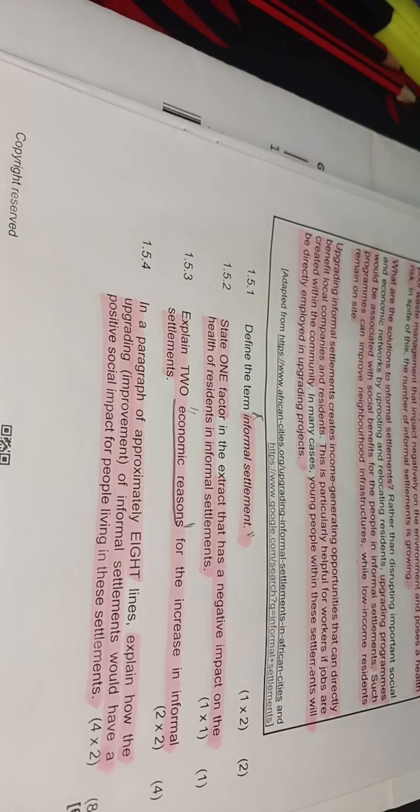Economic, pay attention. What are the economic reasons? It's cheaper to build these informal settlements. Remember, they are just getting vacant land. They're just using cheap material. So the economic reason is that it's cheaper. It's cheaper to rent. You can talk about cheaper to rent, cheaper to build. This has got an economic implication.